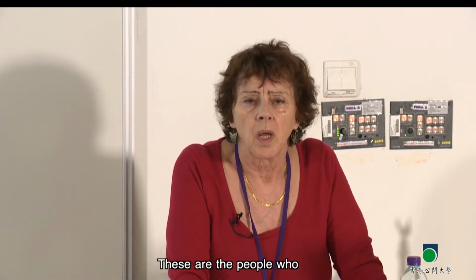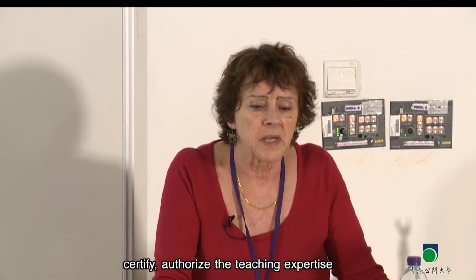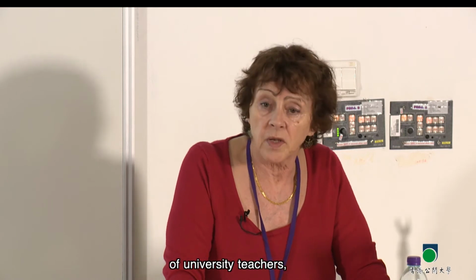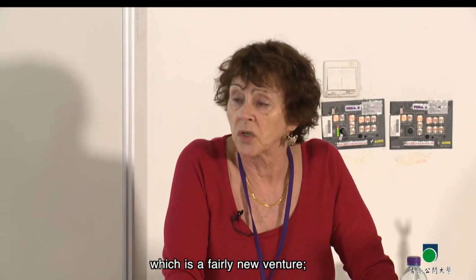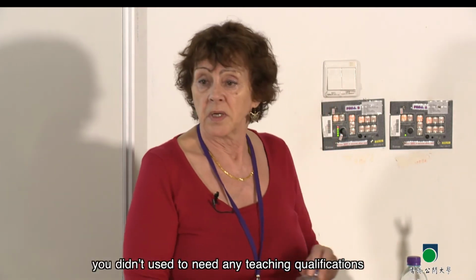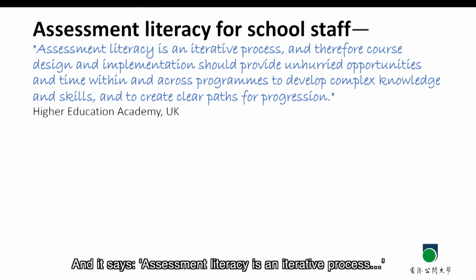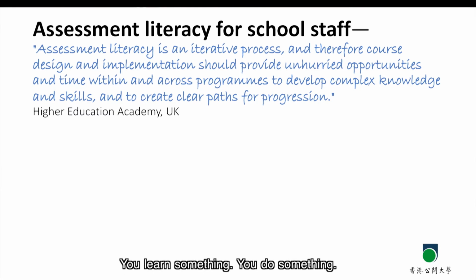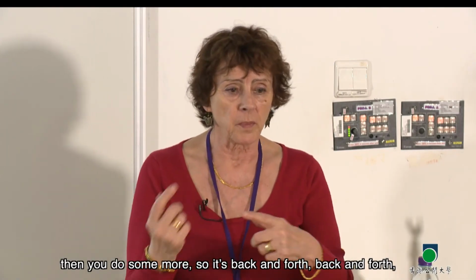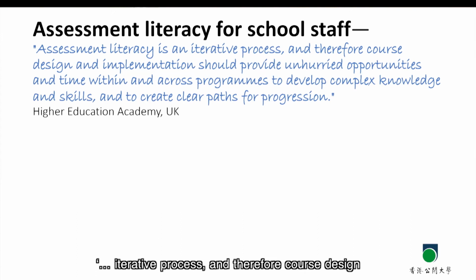So this is the Higher Education Academy of UK. These are the people who certify, authorise the teaching expertise of university teachers, which is a fairly new venture. Didn't used to need any teaching qualifications to teach at university. And it says assessment literacy is an iterative process. You learn something, you do something, then you need to learn something else, then you do some more. So it's back and forth, learning and doing all the time. Iterative process, therefore, course design and implementation should provide unhurried opportunities and time within and across programs to develop complex knowledge and skills and create clear paths for progression.